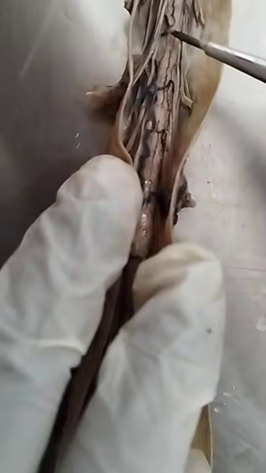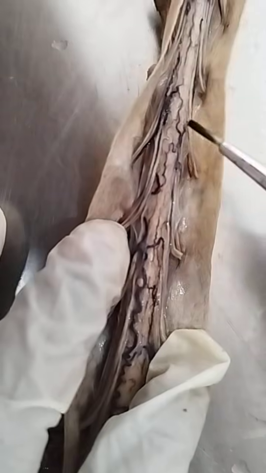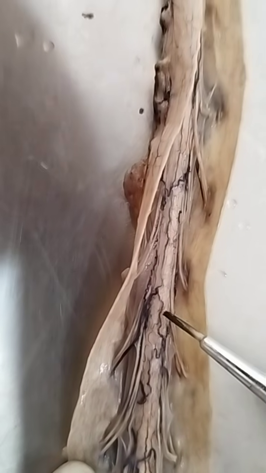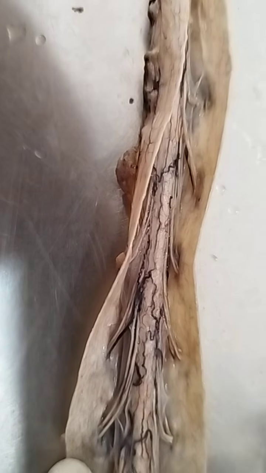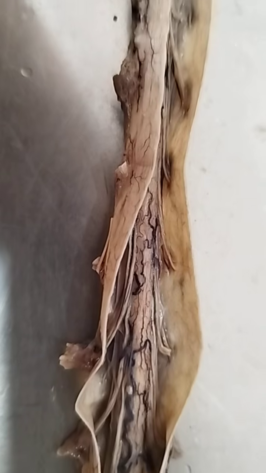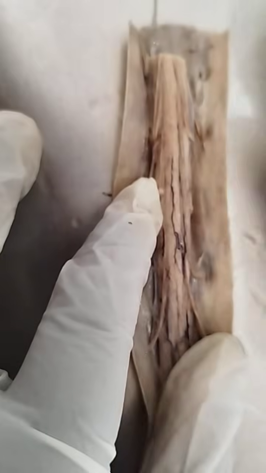Next, the blood supply of the spinal cord. Here, see the blood vessels, how they supply the spinal cord. This blood supply is mainly anteriorly supplied by the anterior spinal arteries, and posteriorly supplied by the posterior spinal arteries.